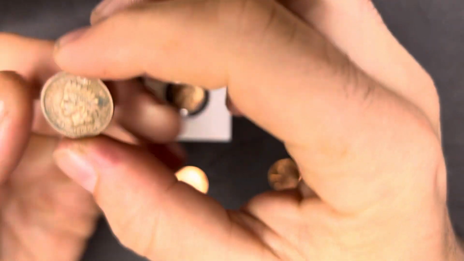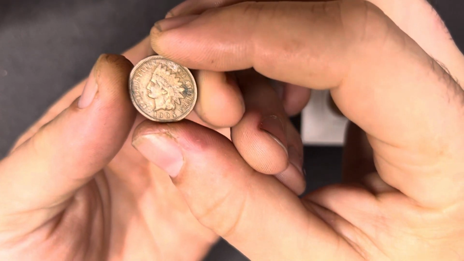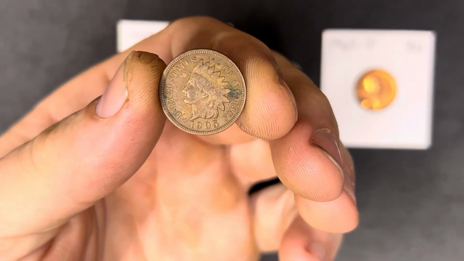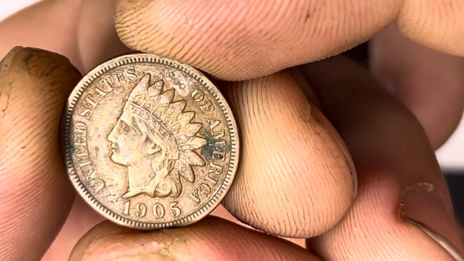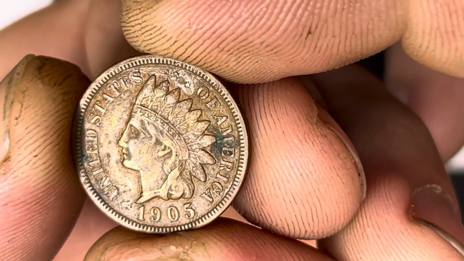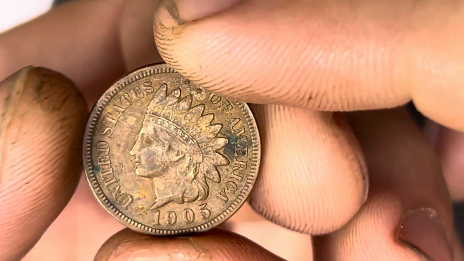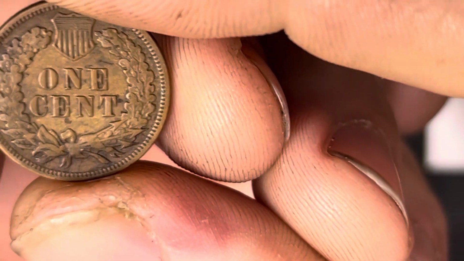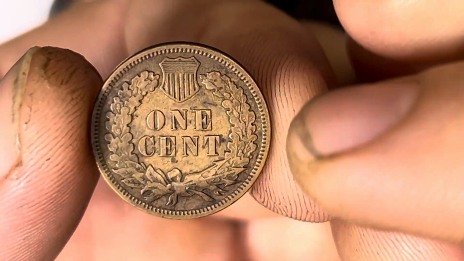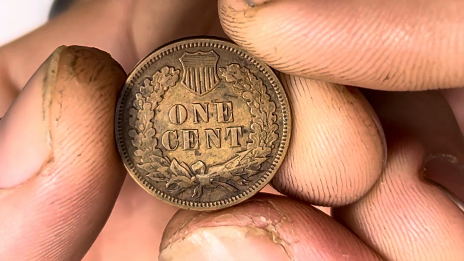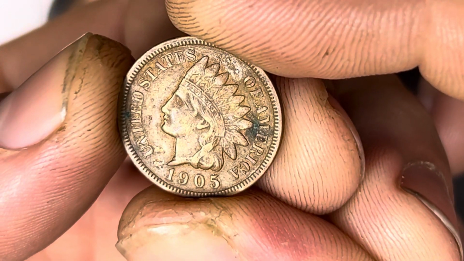So here I have, not only is it the best example Indian cent that I own, but this is actually the only 1900s Indian cent that I have. This is a 1905. You can see a lot of the feather details, a full liberty. There's a little bit of a green mark and some gunk on it. The reverse here, you still have quite a lot of detail in the wreath and on the shield. This is a pretty good example. I will be upgrading this, but this is what I have for now.